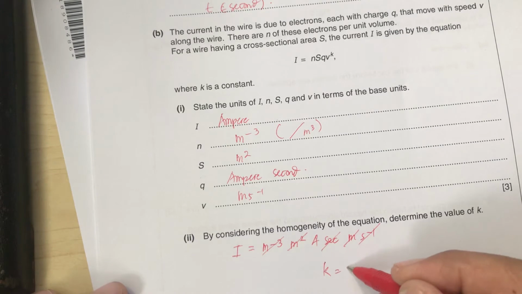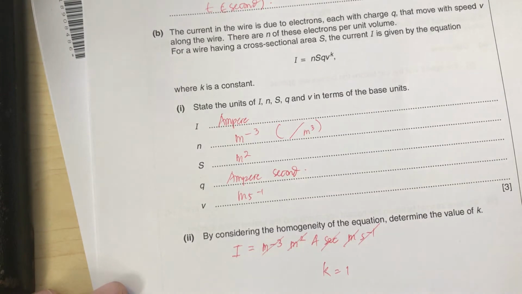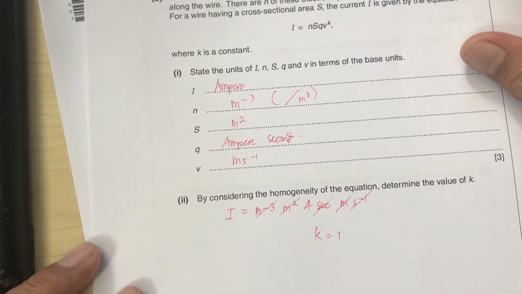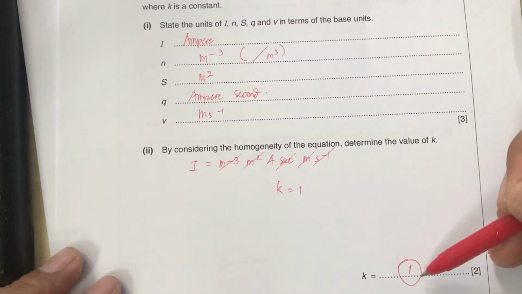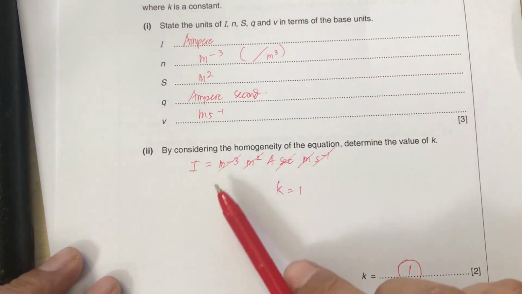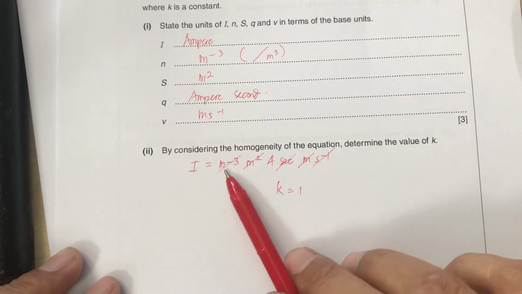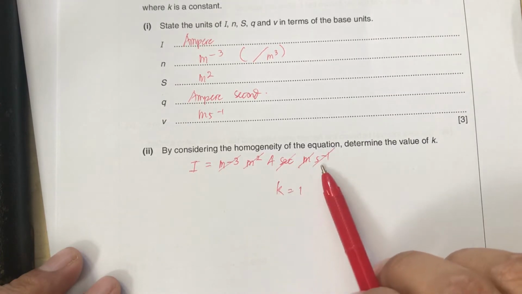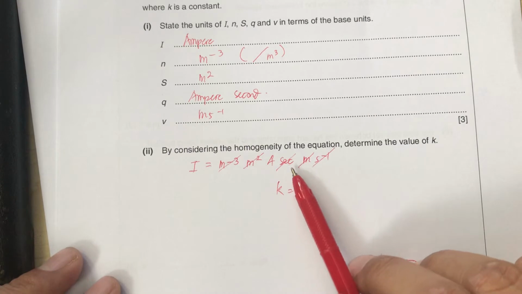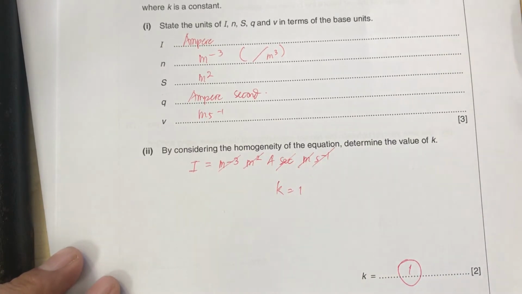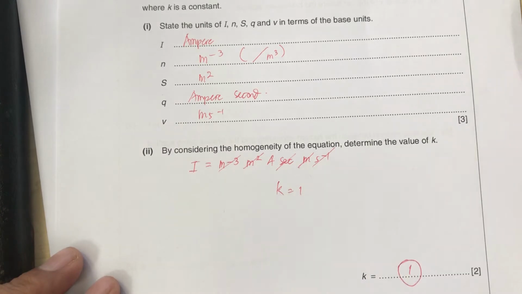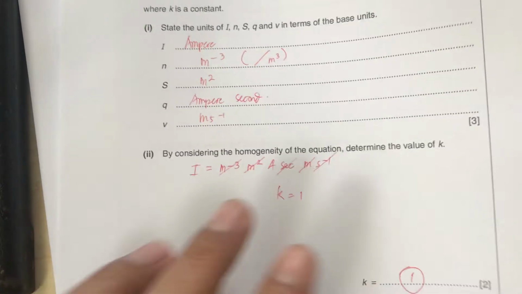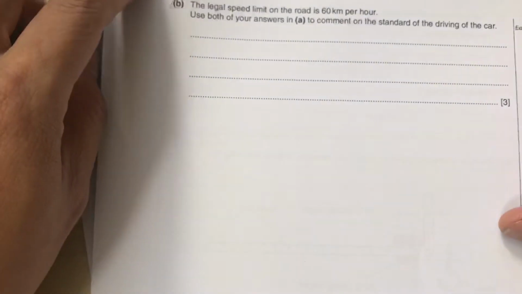K equals 1, because we can cancel it. Second minus 1 and second, we can cancel also. So we get I equals ampere, so k equals 1. Continue to the next question.